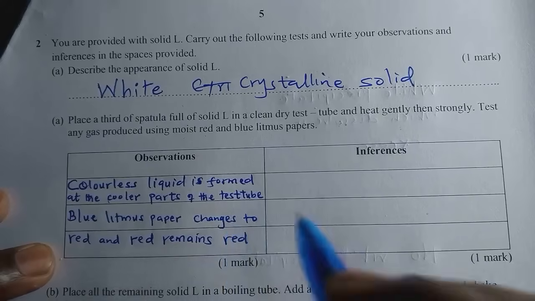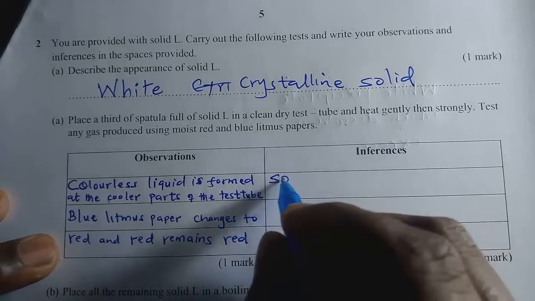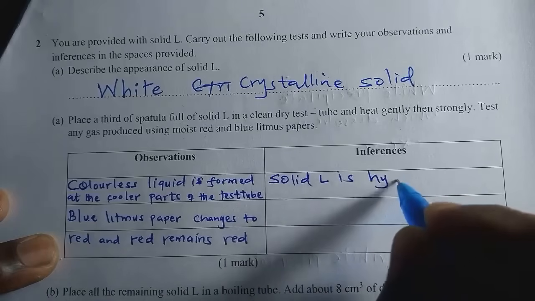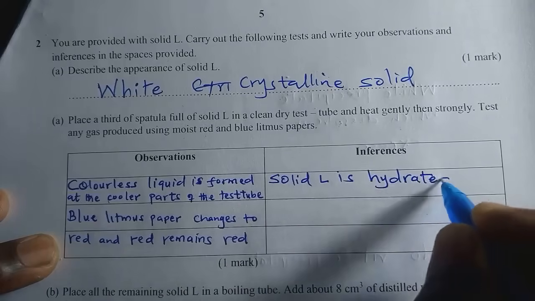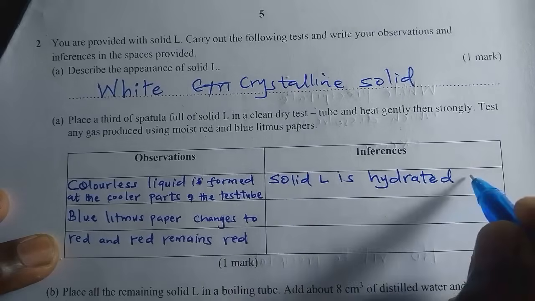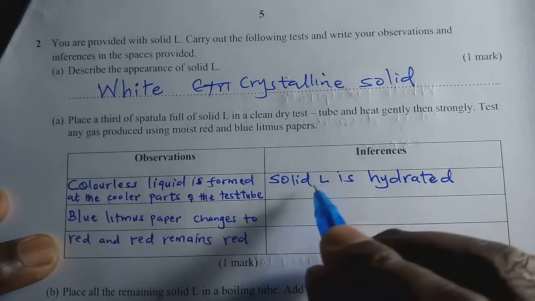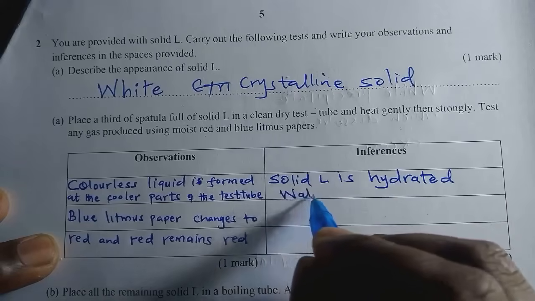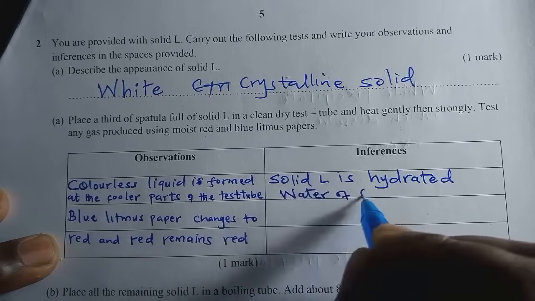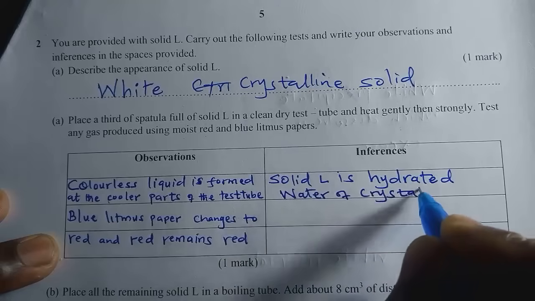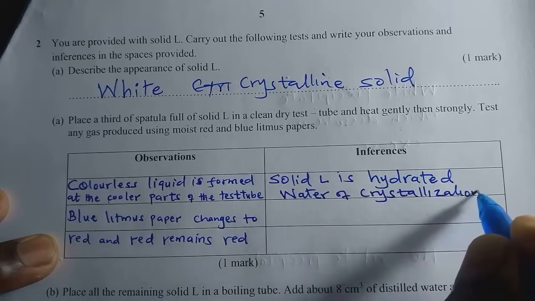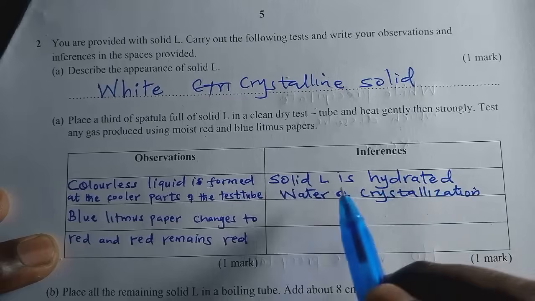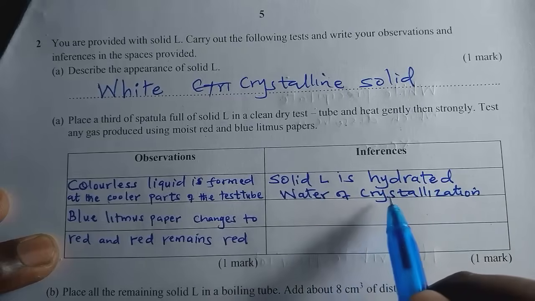So you will say solid L is hydrated. Or you can say solid L contains water of crystallization. You choose one. Either you say solid L is hydrated, or you say solid L contains water of crystallization. You pick one.